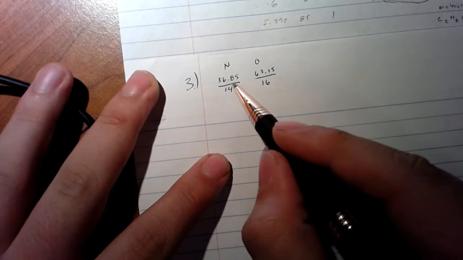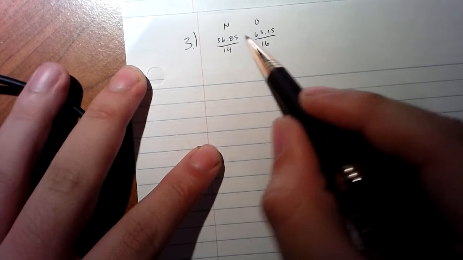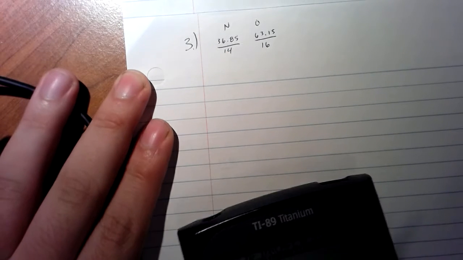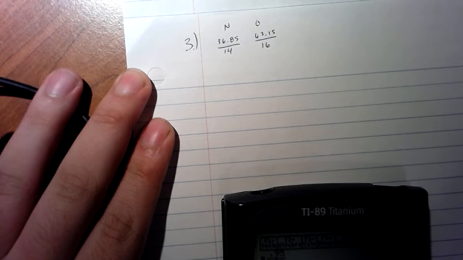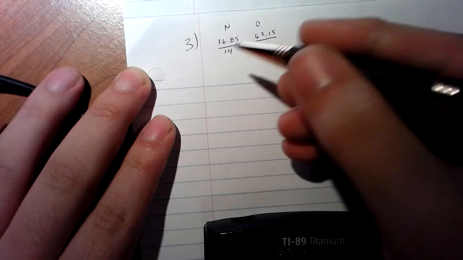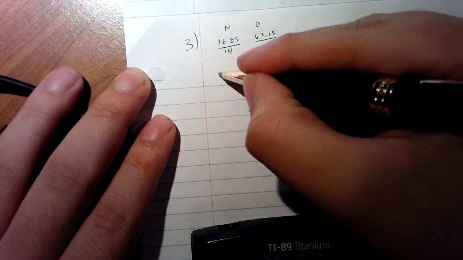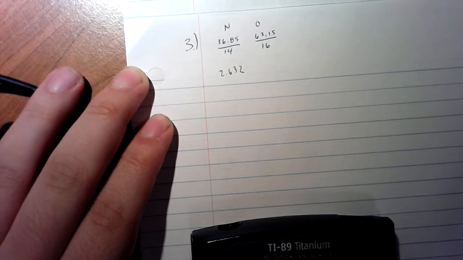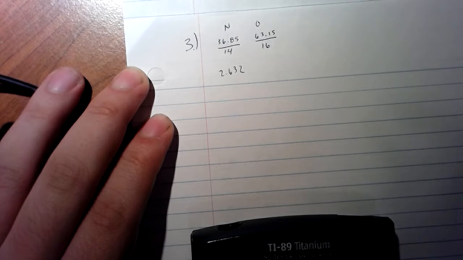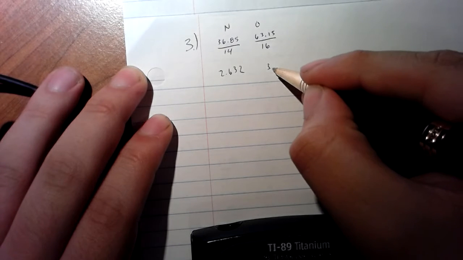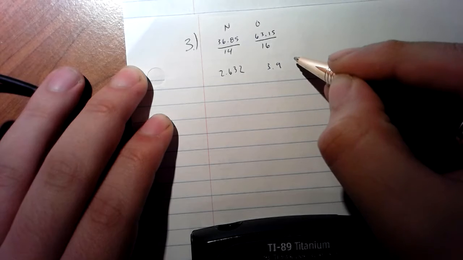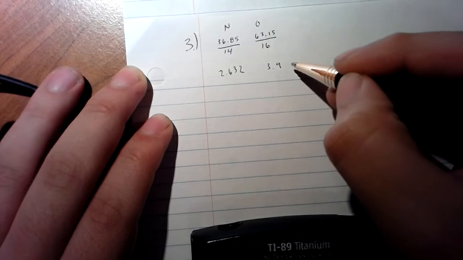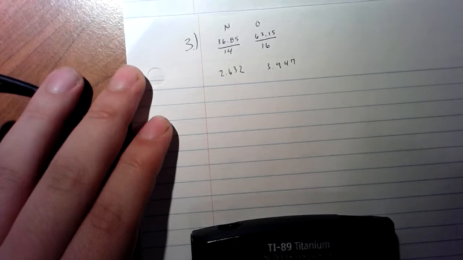So what we're going to do is first, like in the previous example, we go ahead and divide these numbers. So this is 36.85 divided by 14. And that gives me 2.632. And then for oxygen, I get 63.15 divided by 16. That gives me 3.947.